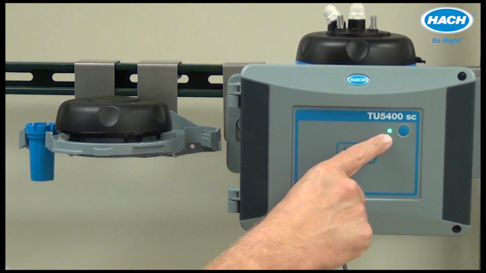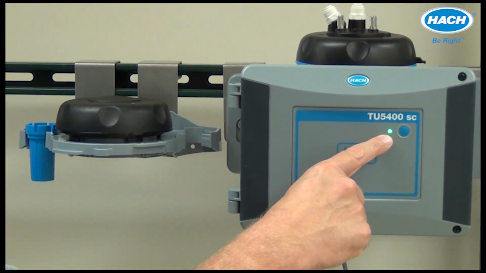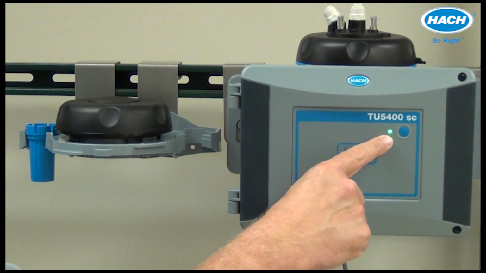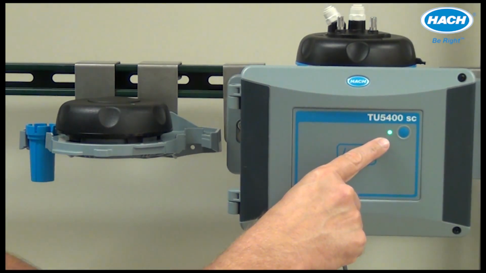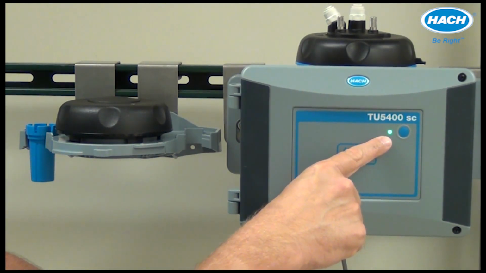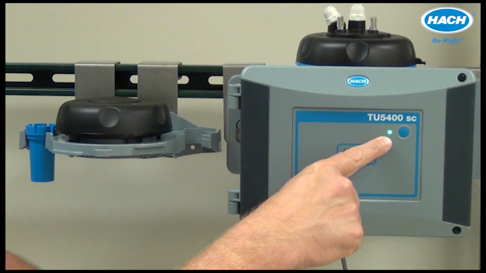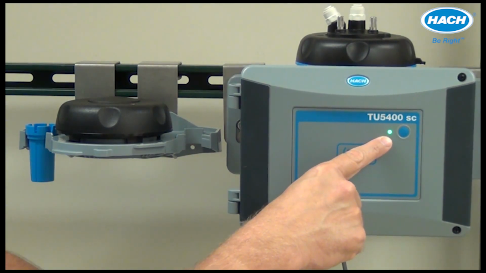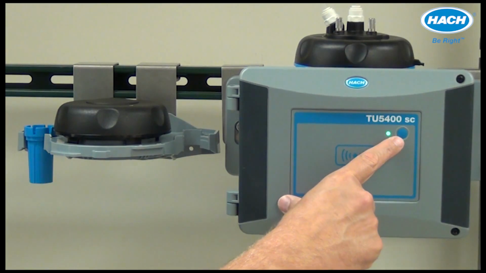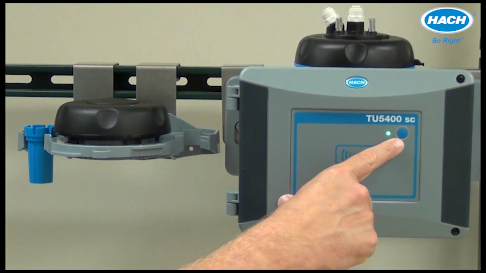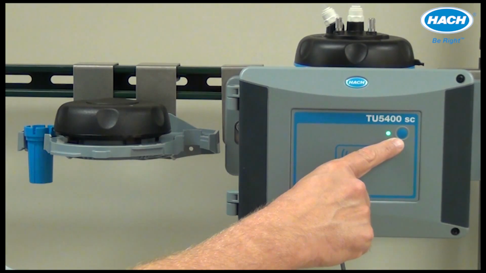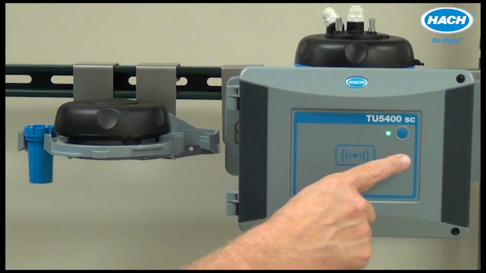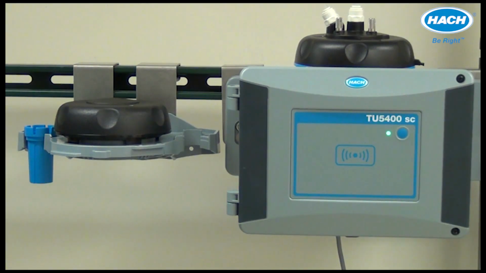But generally speaking, the green color indicates that the instrument is operating without issue. No warnings, no errors, and no reminders. Yellow indicates a sensor warning, red indicates a sensor error, and blue indicates that the instrument is in a calibration or verification activity. The blue button on the front of the instrument can be configured to perform different functions, as shown later in this video. For example, the button can hold the outputs for maintenance or service activities.